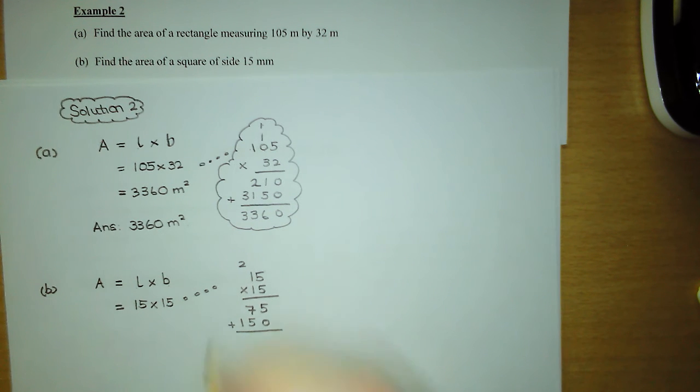So add our units, we've got 5. Add our tens, we're going to get 12. Put down 2, carry 1, and then add our hundreds. 1 and 1 is just 2. So we're going to get 225.